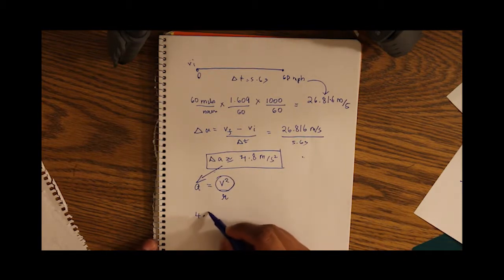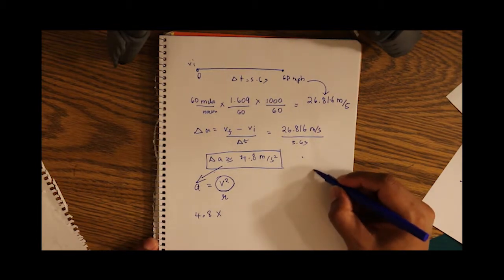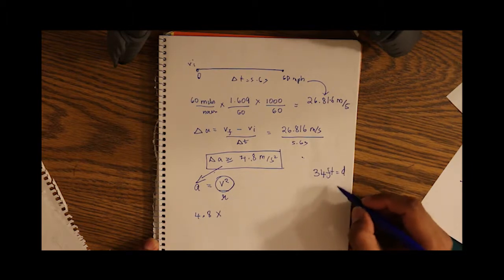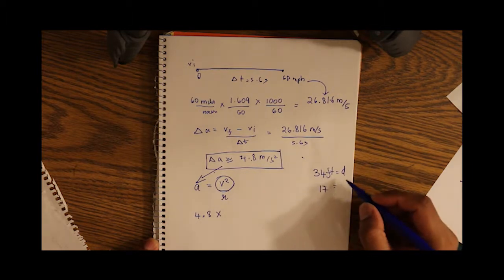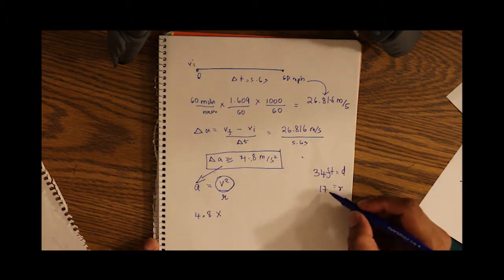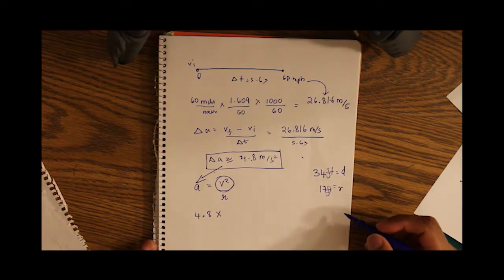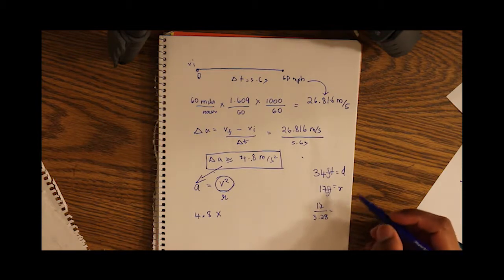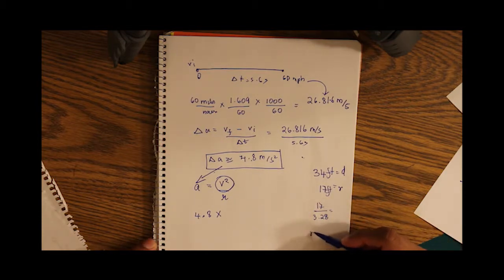So plugging this in here, we have v squared equals 4.8 times r. r is given to us as 34 feet in diameter, so the radius would be 17 feet, which is 34 divided by 2. So this is in feet. We need to convert into meters. 1 meter is 3.28 feet. Therefore 17 feet would be 17 divided by 3.28, which gives us a radius of 5.18 meters.